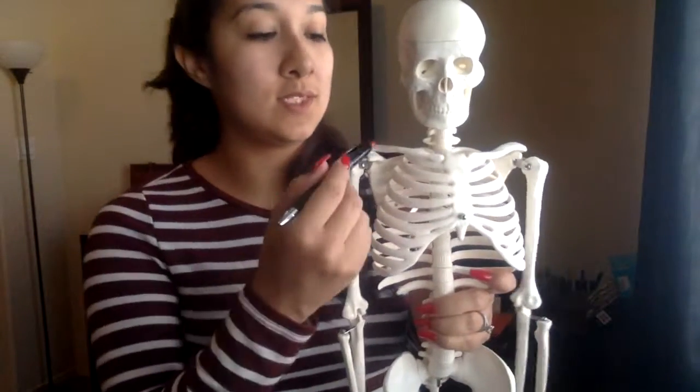And then you have the floating ribs, which are right here. You can see 4 of them right here. They connect to the back, but they don't connect at all to anything really in the front. Okay, now we have the clavicle, which is right here.